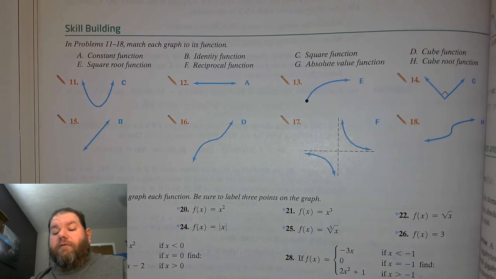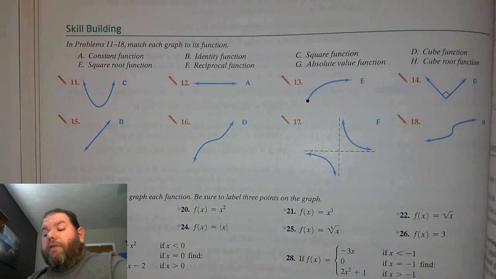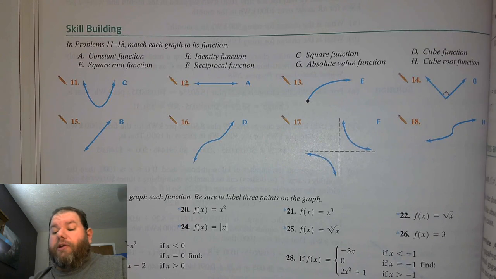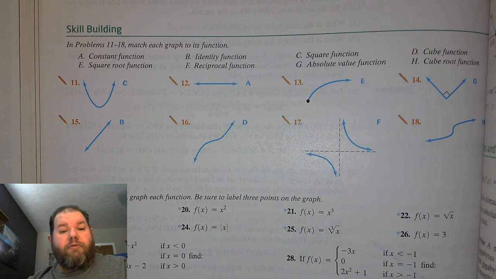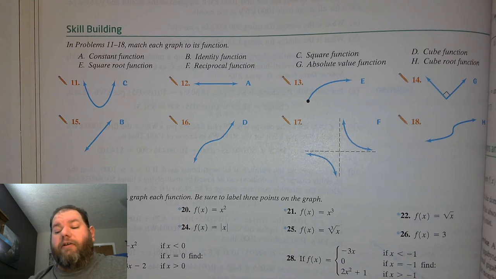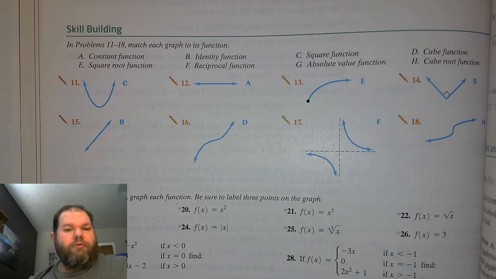I'll give you all of these problems from 11 through 18 on your homework, and you just have to match which shape goes with it. And that goes along with what we're talking about, just being able to recognize what shape of graph goes with what descriptor, what name we have for that function, basically.